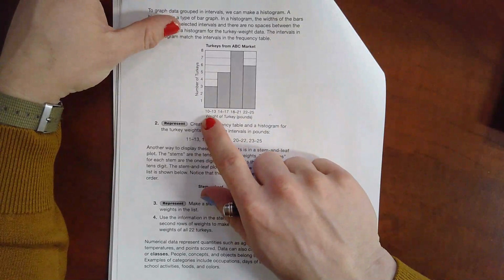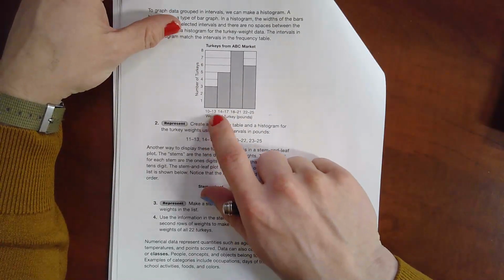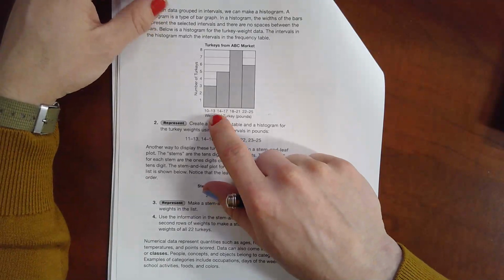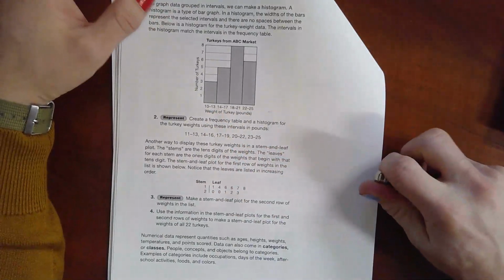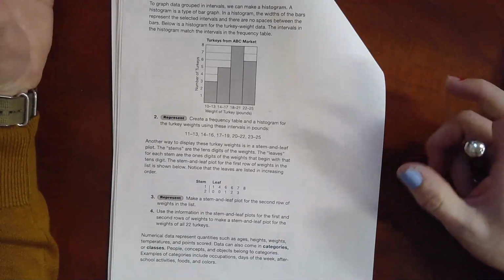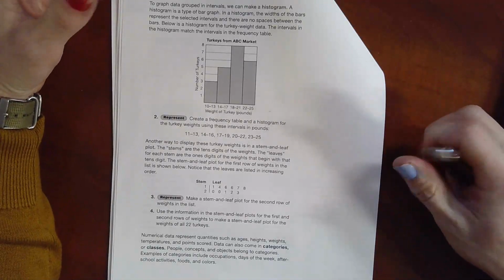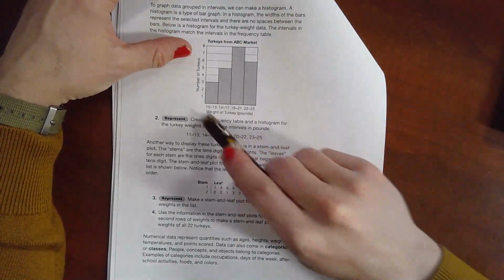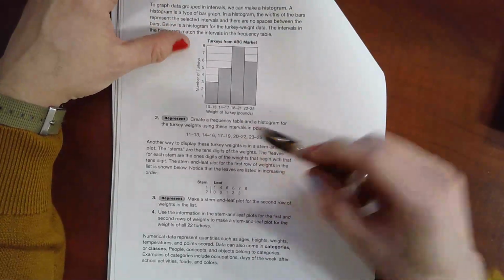Histogram versus a bar graph. A histogram uses a range, so 10 through 13. So there's 3 numbers within that 10 through 13 range. This is helpful when you're trying to get broad data instead of specific data, when you don't want so many ups and downs. It's nice to have more generalized data.